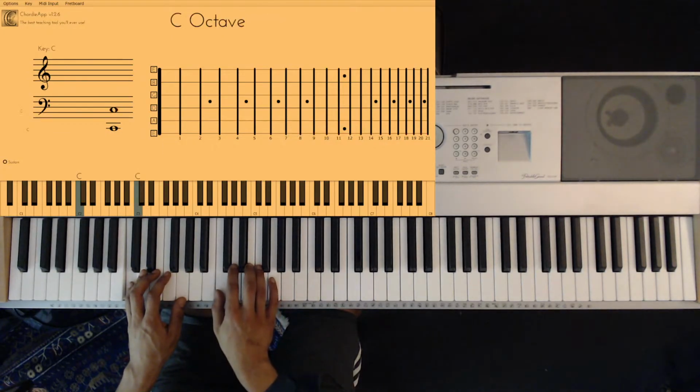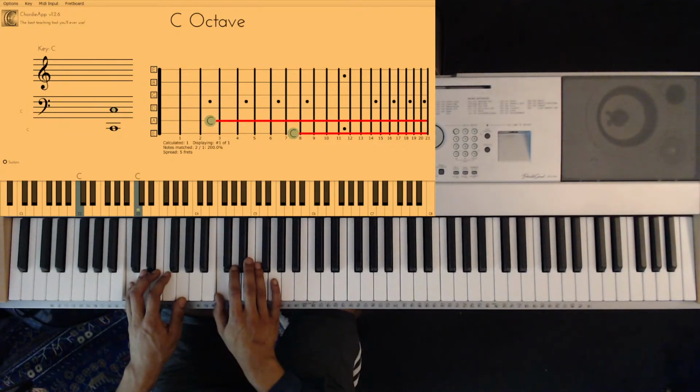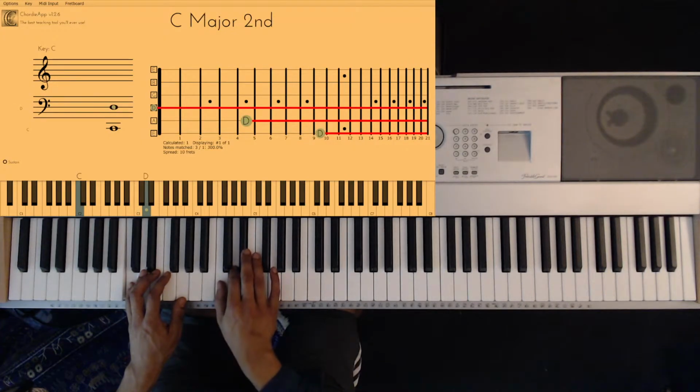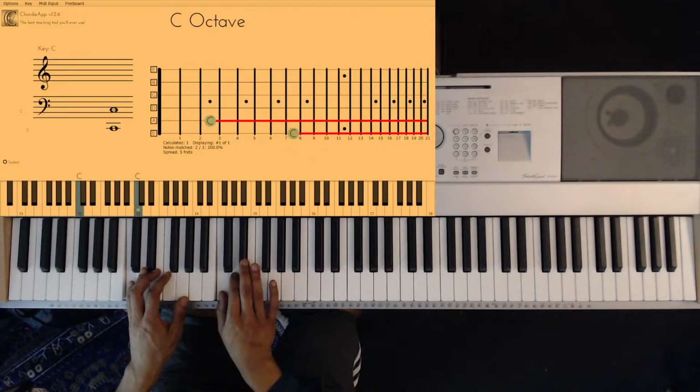I feel I'm not loose enough. I want to just play a trill with my right hand thumb and index finger, and I find that the motion of my hand is not smooth enough. I want to play legato, that means the notes are connected, and I want to kind of play a trill.